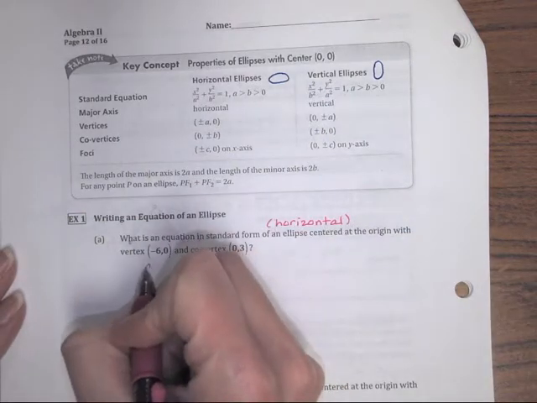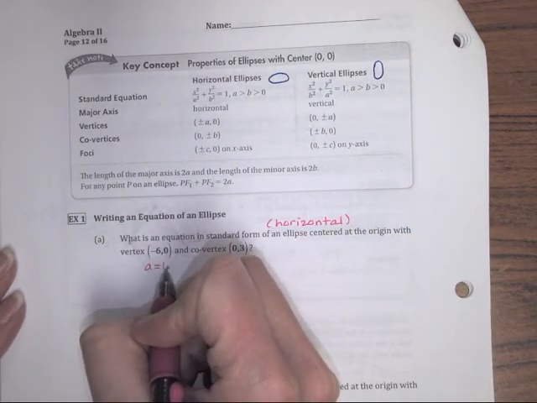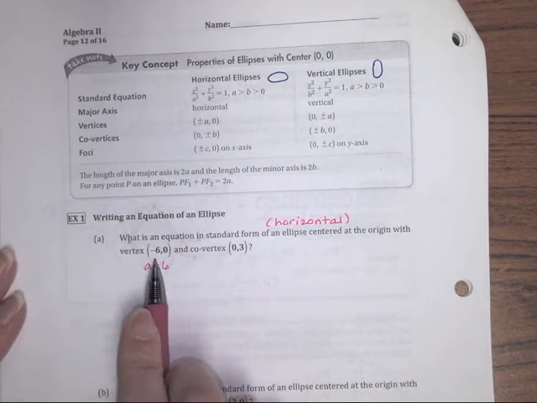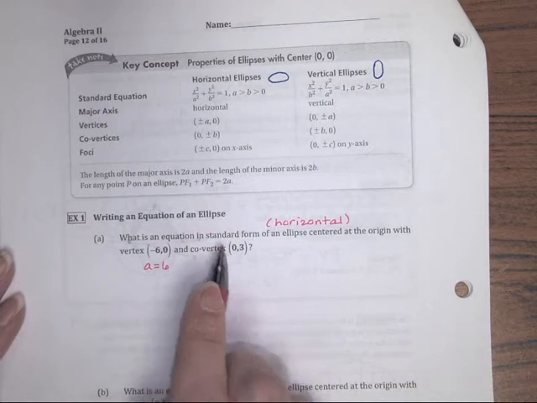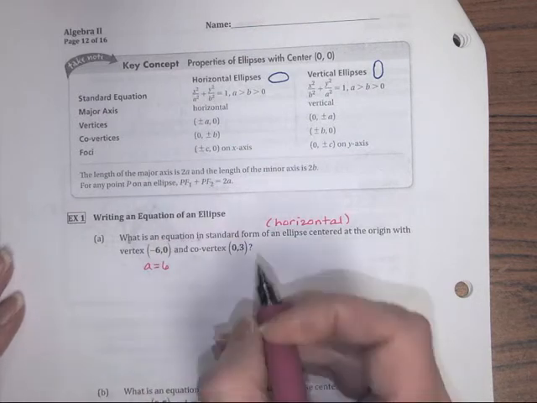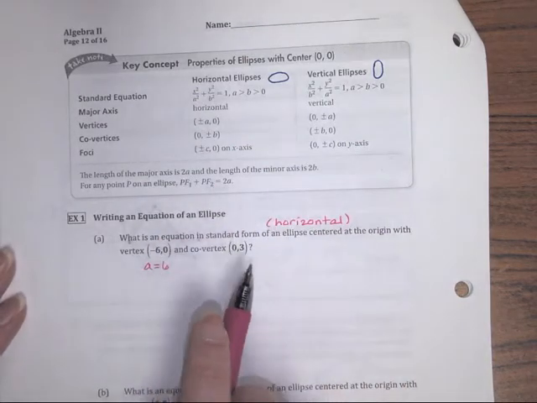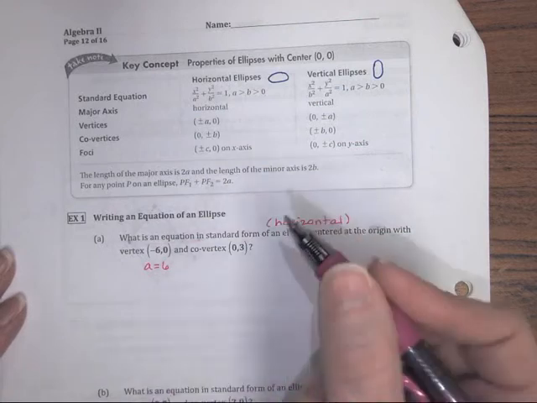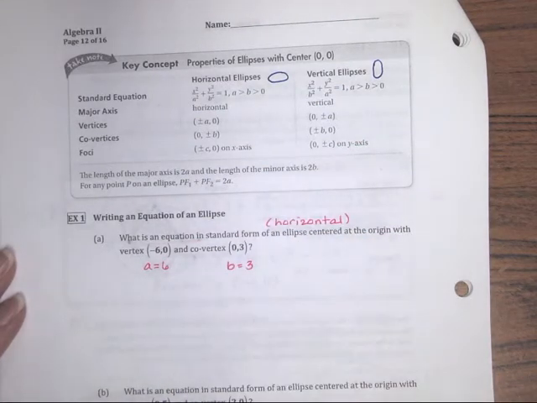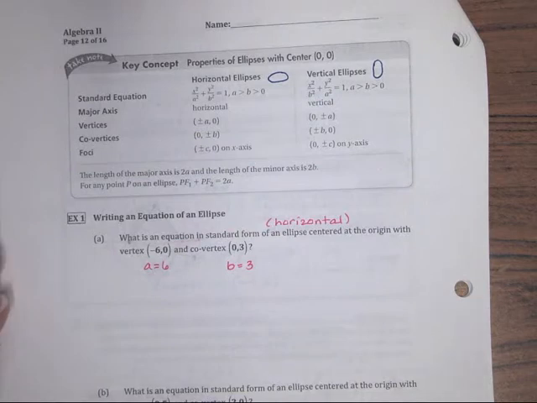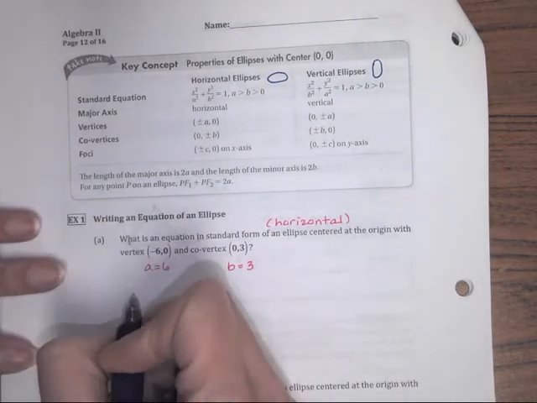And we're going to say A equals 6. Now this one says -6, but the other vertex is 6, 0. All we need is the 6. All right? The co-vertex goes with the B. And so we're going to have 0, 3, and 0, -3. So we need to know that our B is 3. All right? So here's our form of our equation.